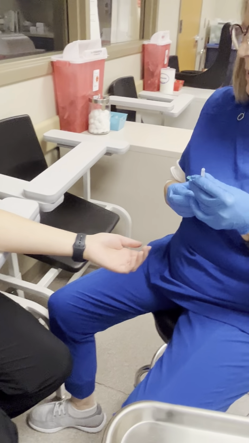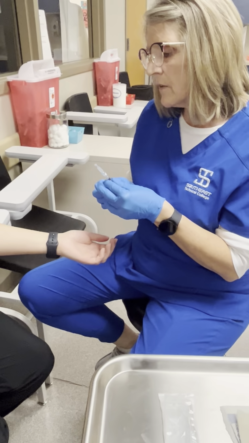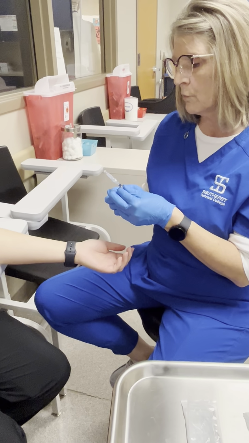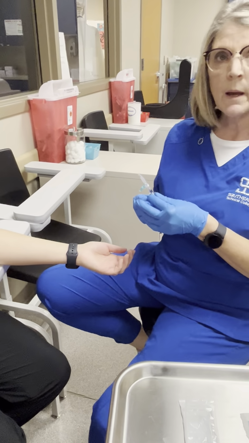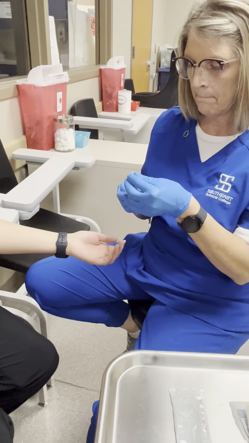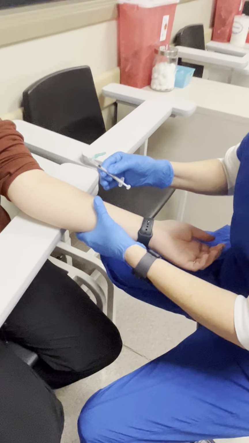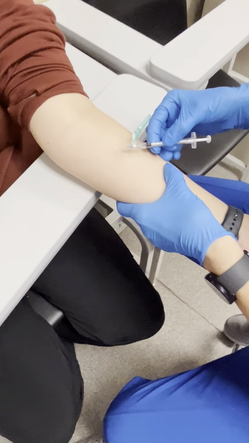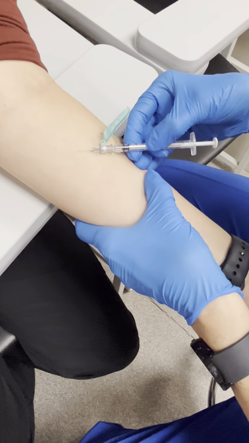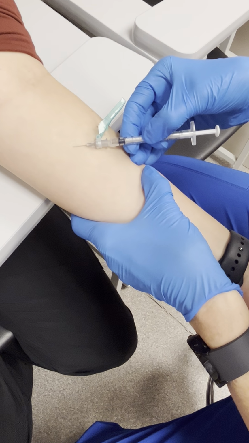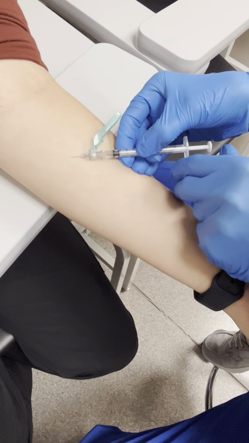Now this injection is intradermal, which means it's going to be just below the surface of the skin. We're just going to plant that just below and right into the epidermis. We're going to do this at about a 5-degree angle. I'm going to plant it carefully right here and hold it steadily.